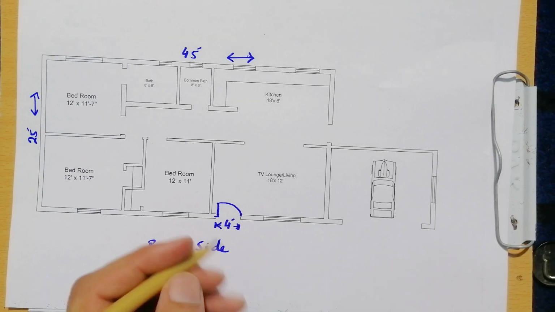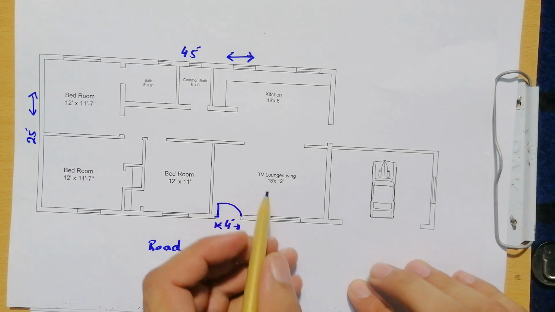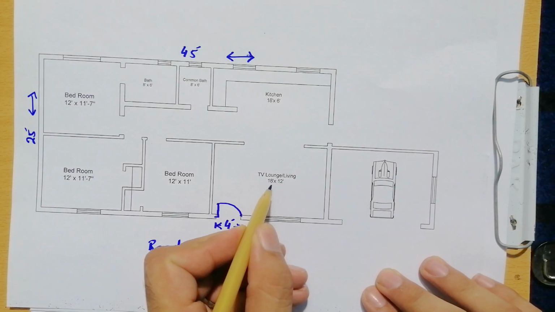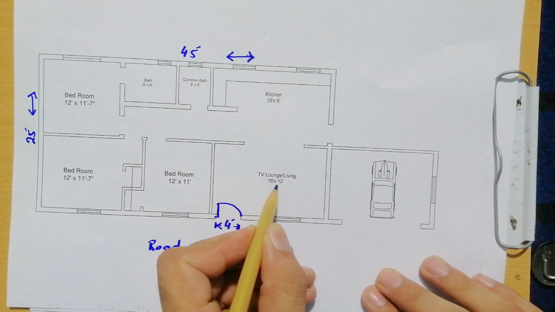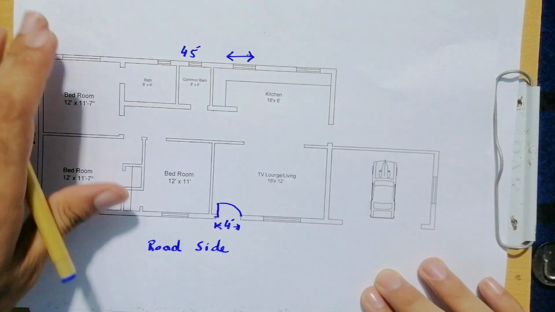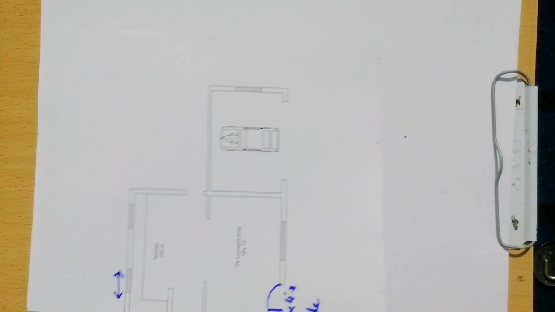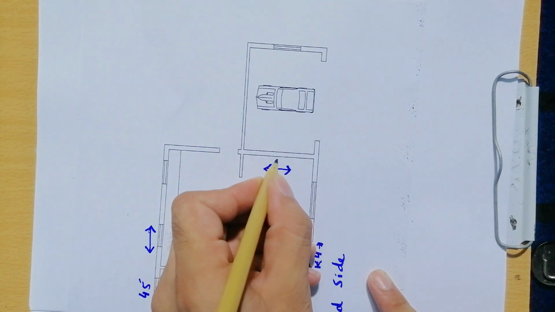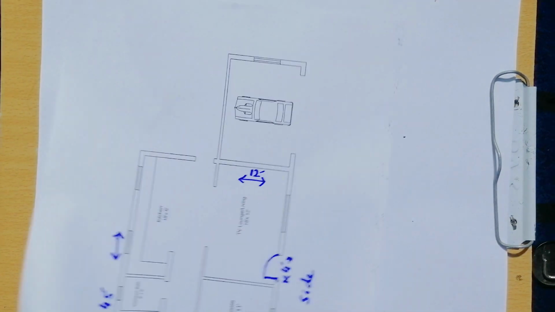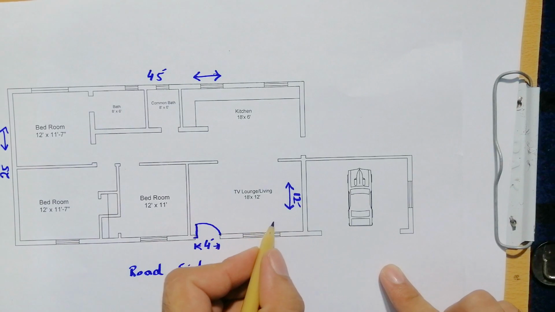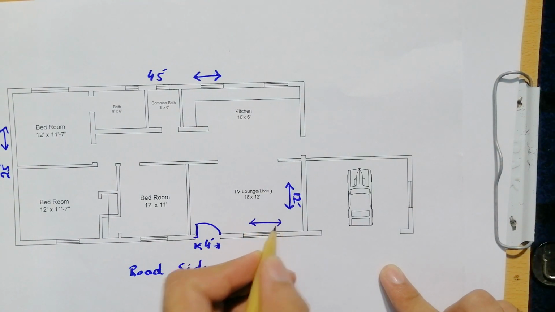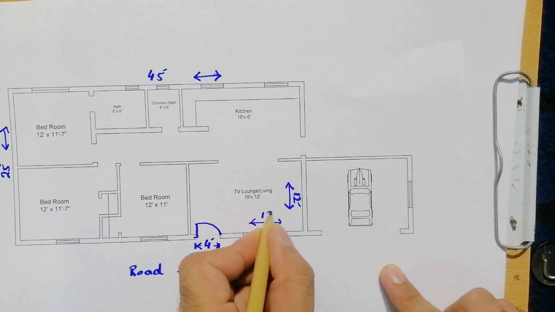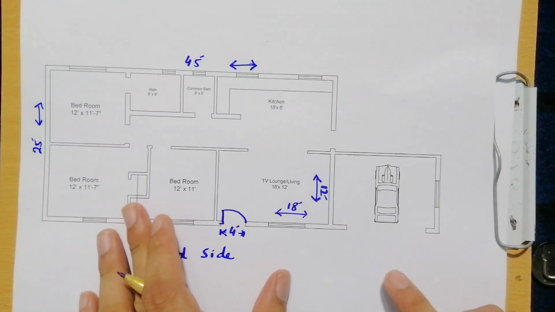The first one we have is a TV lounge which is 18 feet by 12 feet. Its width is 12 feet and its length is 18 feet. This is the TV lounge.